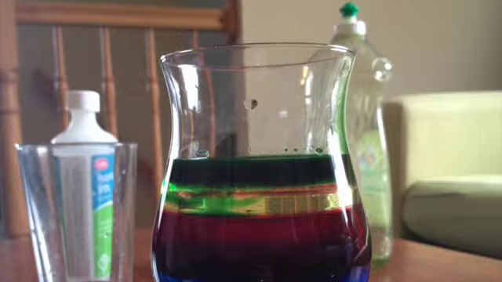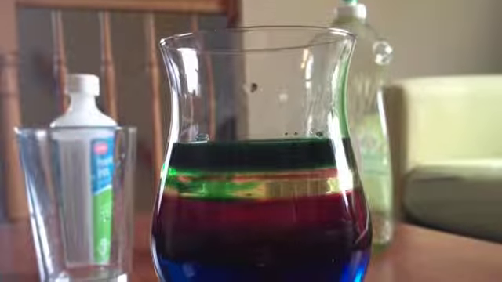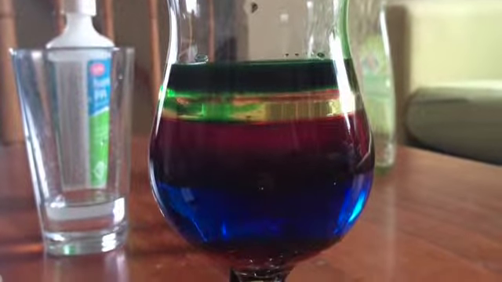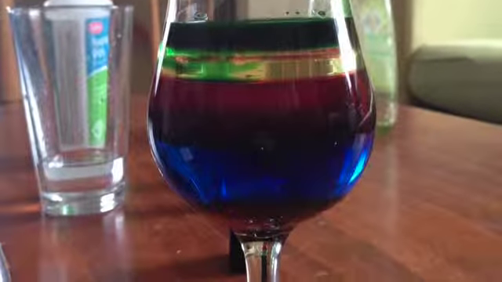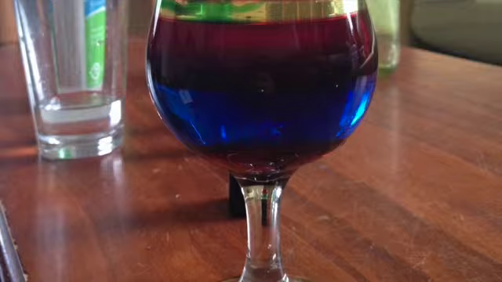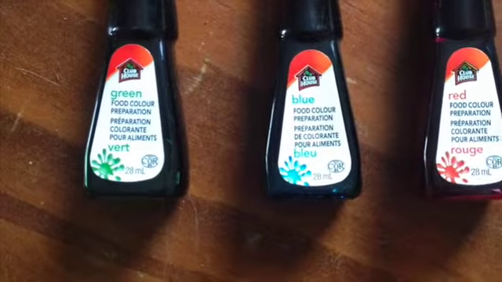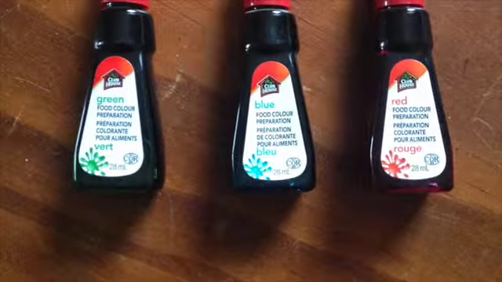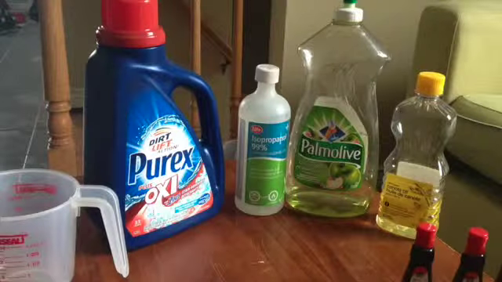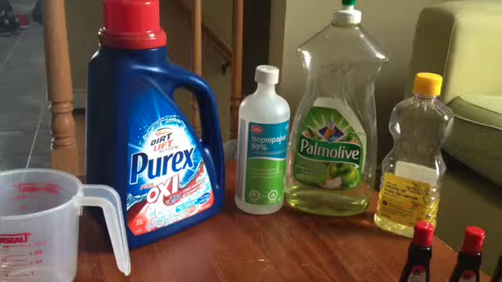For my project, I decided to look at the creation of a density column as an interesting chemistry experiment. It deals with some simple concepts of fluid dynamics, specifically looking at density and viscosity. This works by analyzing that the same amount of two different liquids may have different weights because they have different masses. Liquids that weigh more will sink below lighter liquids, and this is because the liquid that has the most mass per unit volume has the highest density.